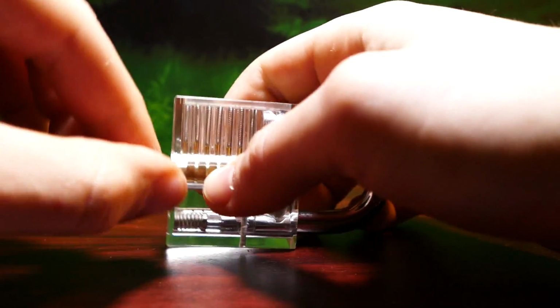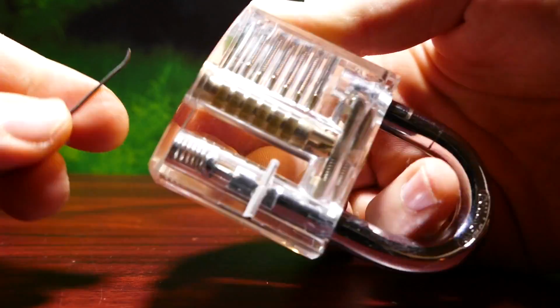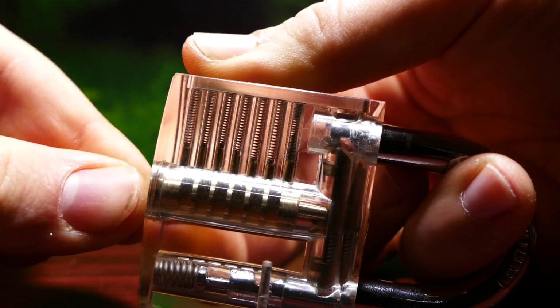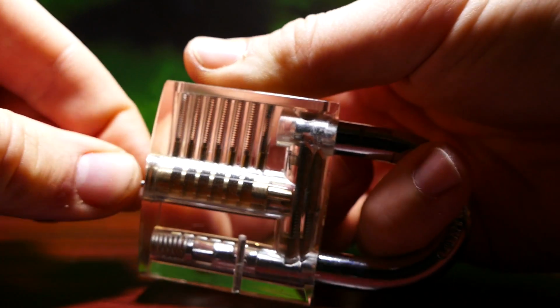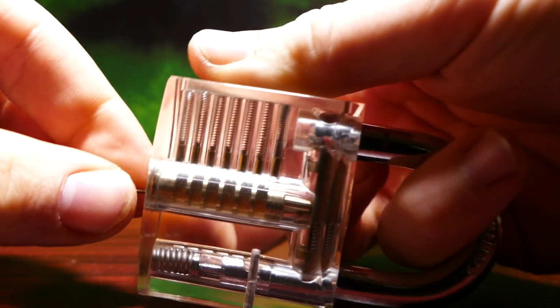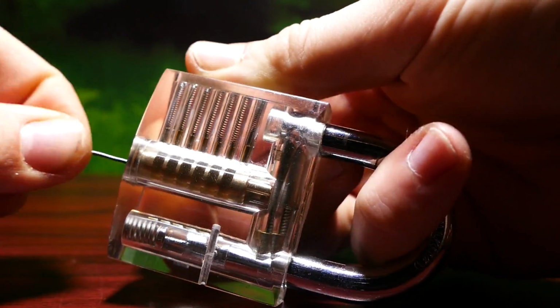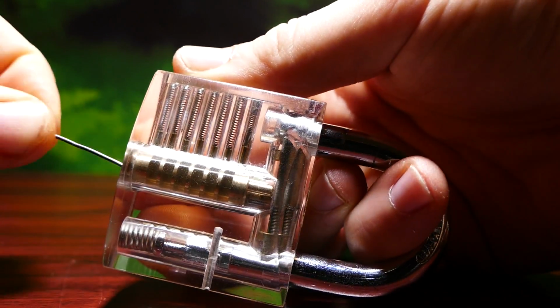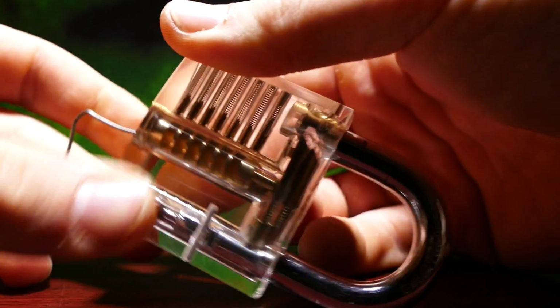So I'm actually going to put this on the other side so you can see this a little bit better. Just that last pin. Last pin's always the trickiest, because all the tension is on that one pin. And just like that.